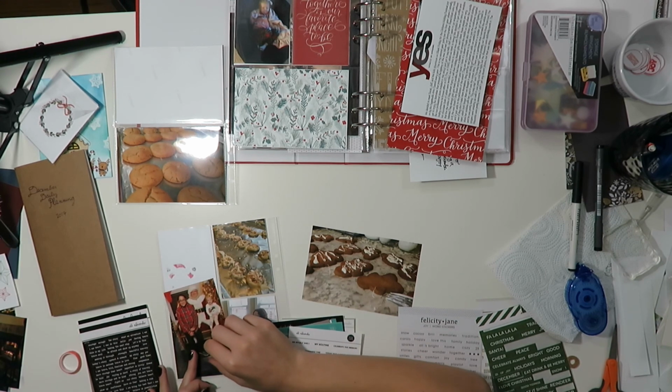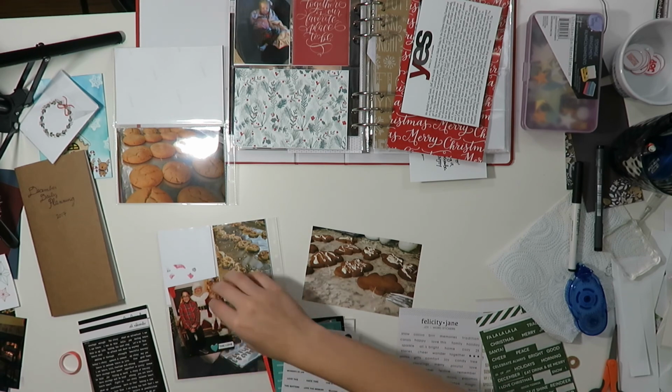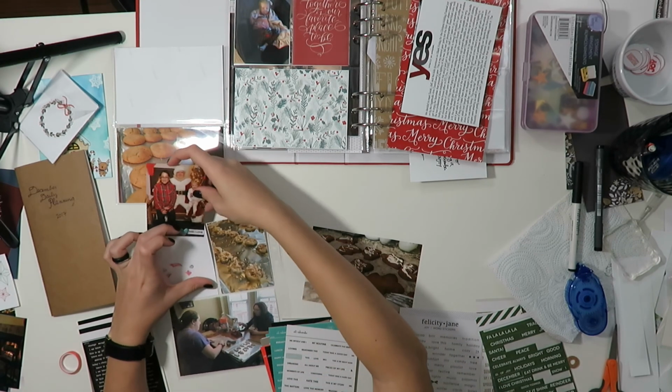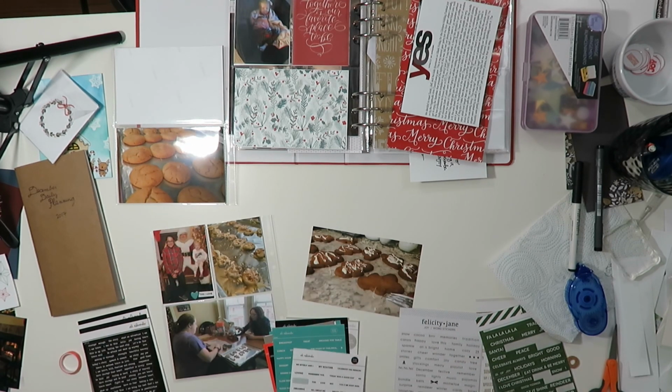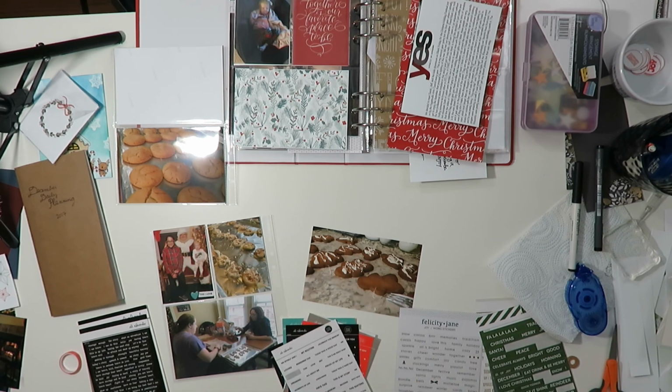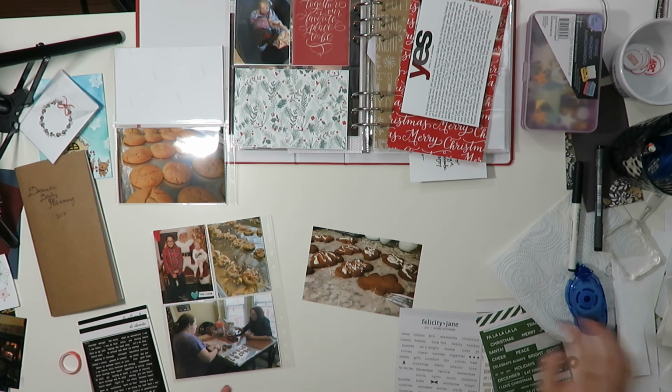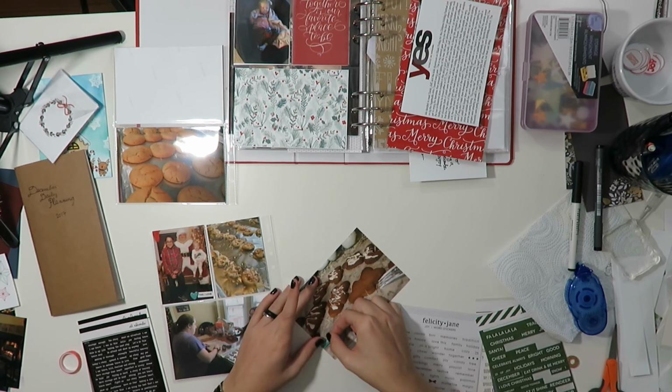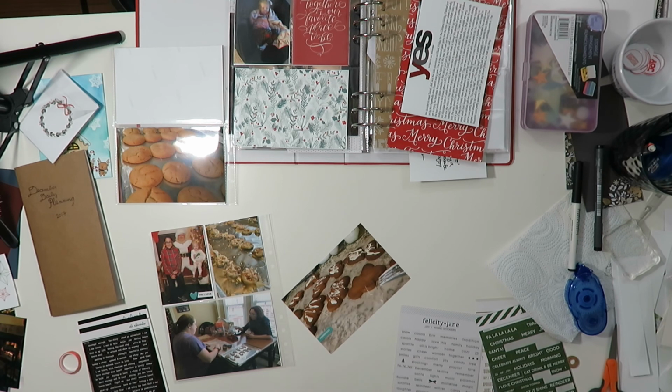This spread is so incredibly simple, guys. You have no idea. There is hardly any embellishment other than this Santa card, the Santa photo, the Santa card, and then there's some journaling on another card that I did that I talked about our Christmas baking. And oh no, you're gonna see me put some word phrase stickers down on this picture.